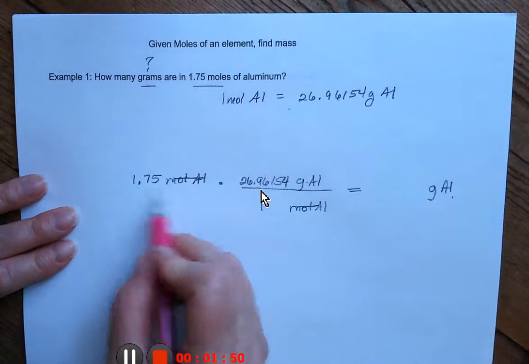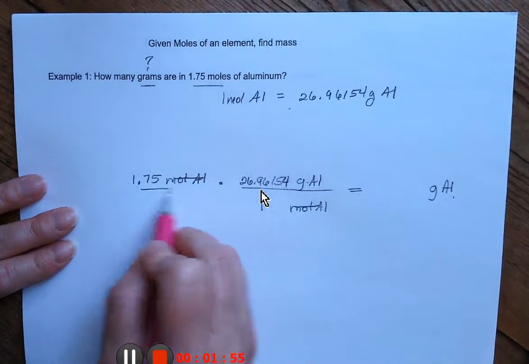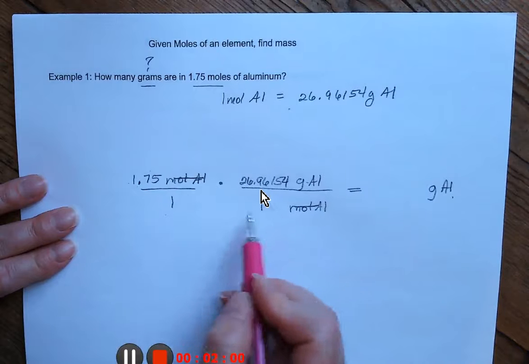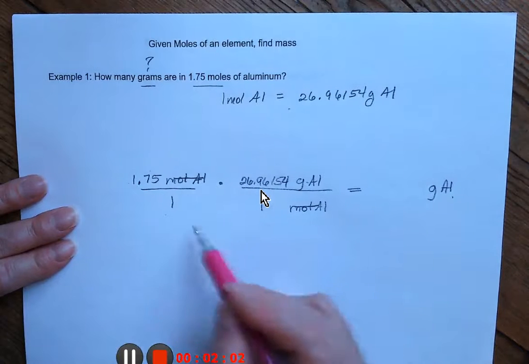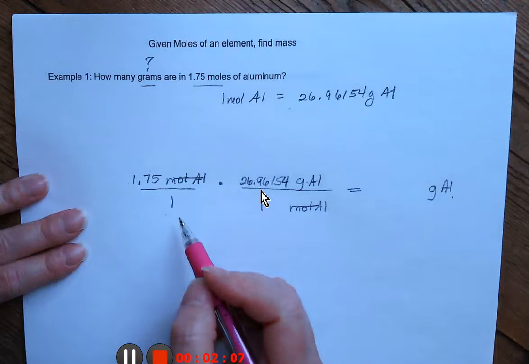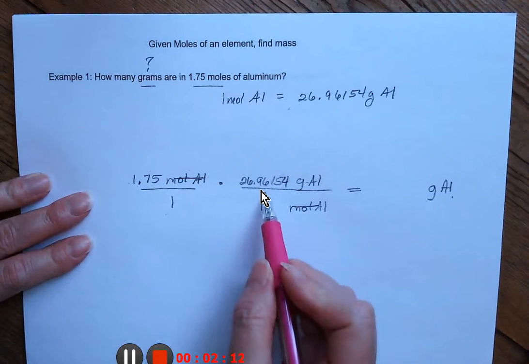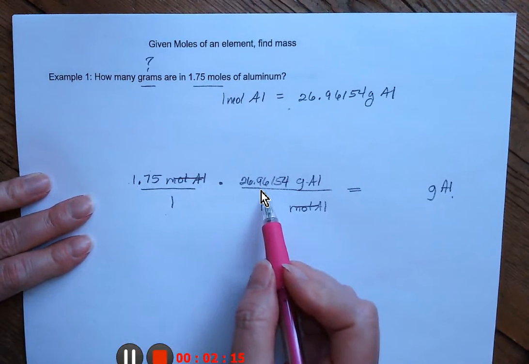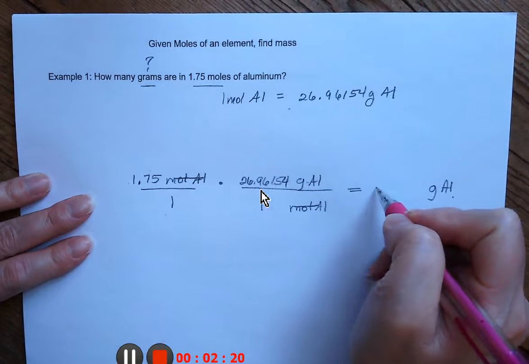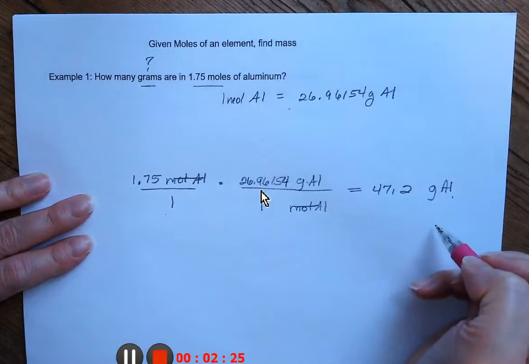So moles cancels. I'm left with 1.75 times 26.96154. So if you just imagine these as two fractions that we're multiplying, multiply, then multiply, and then divide. Well, anything multiplied and divided by 1 is just that number. So using significant figure rules and rounding, I see that I have 3 significant figures. This is an exact value, so my final answer can have no more than 3 significant figures. So if you put these in the calculator and do the proper rounding, you should get 47.2 grams of aluminum.